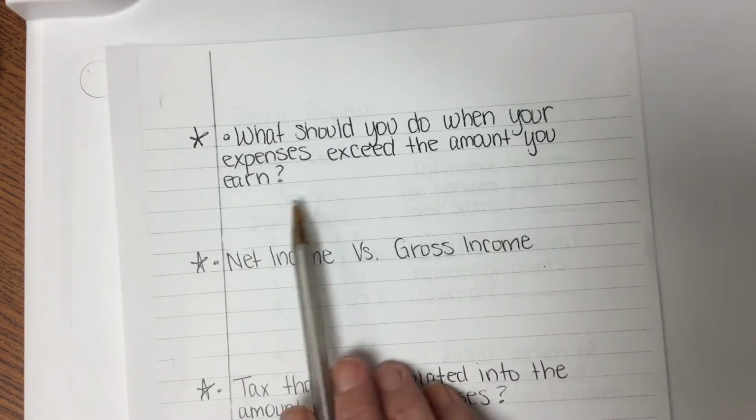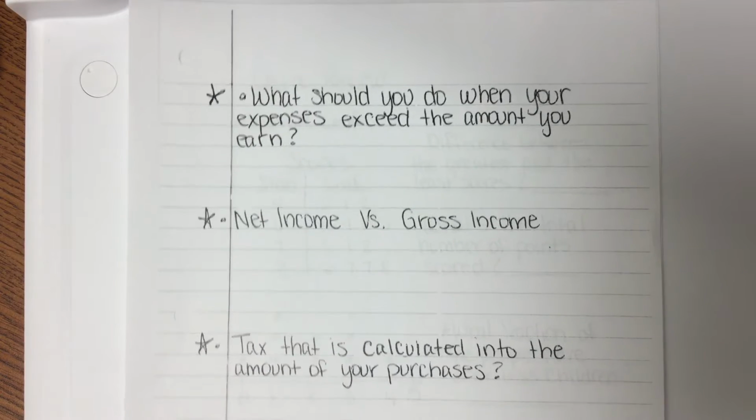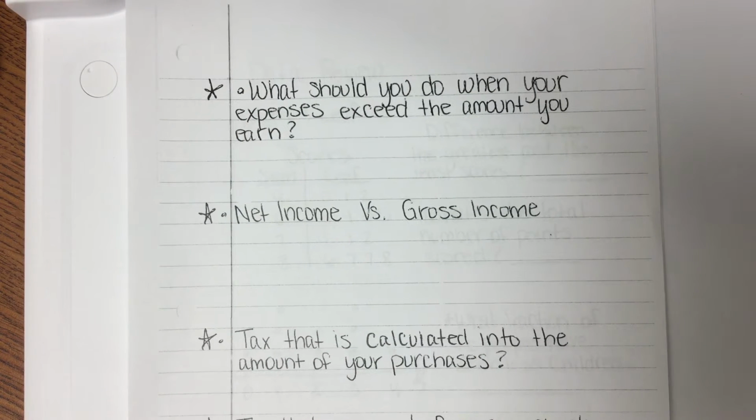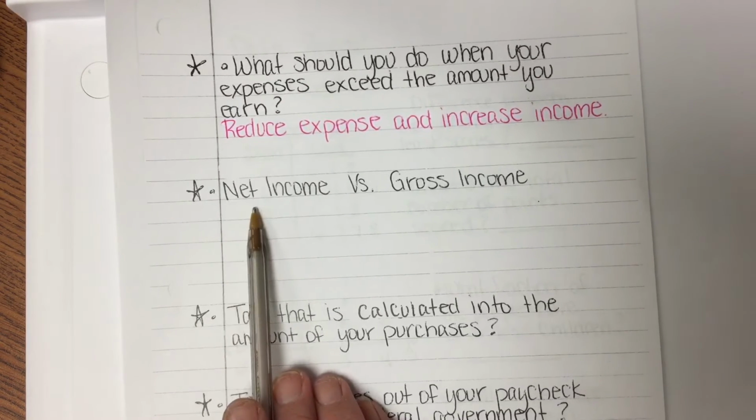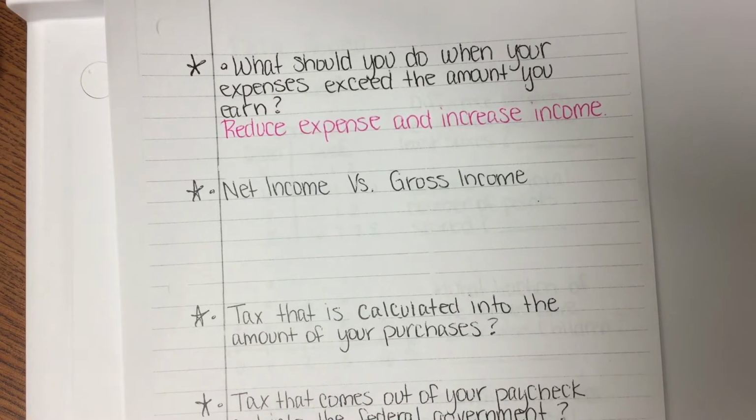What should you do when your expenses exceed the amount you earn? So explain to me what you would do when your expenses exceed the amount you earn. Just put it in your own words. Okay, so I'll check your answer, but basically what it should say is that you're going to reduce the expenses and you're going to increase your income. Okay, you want to cut down on any unnecessary spending and increase your income to make your budget balance.